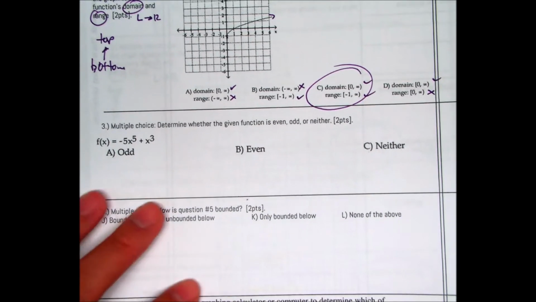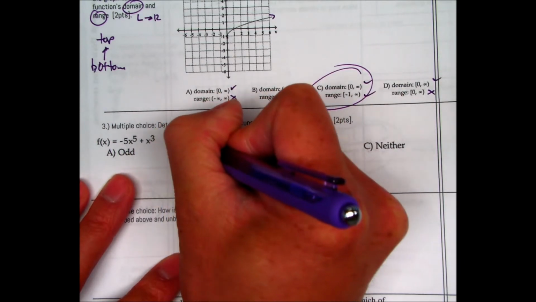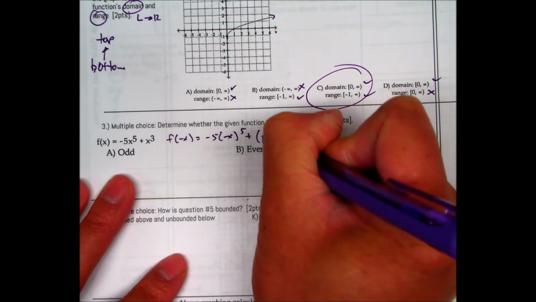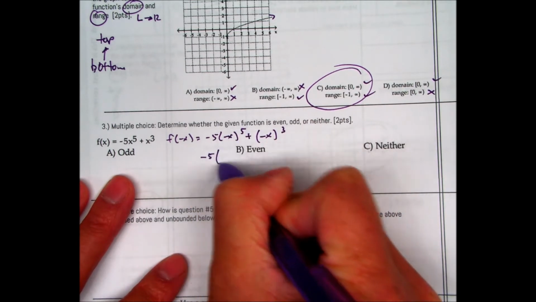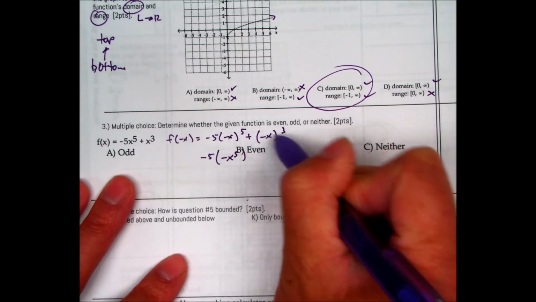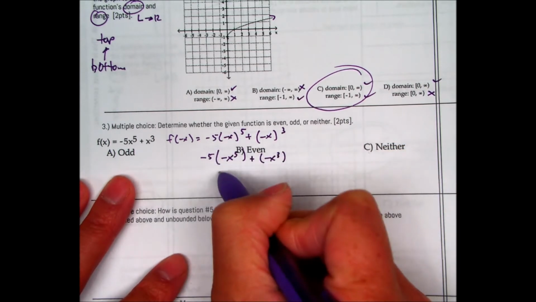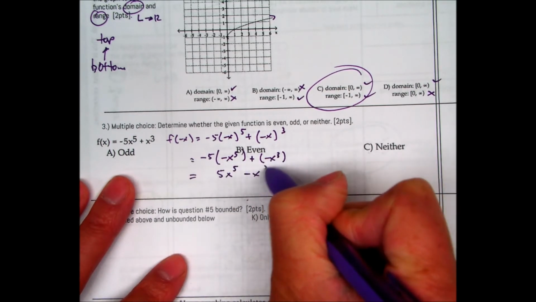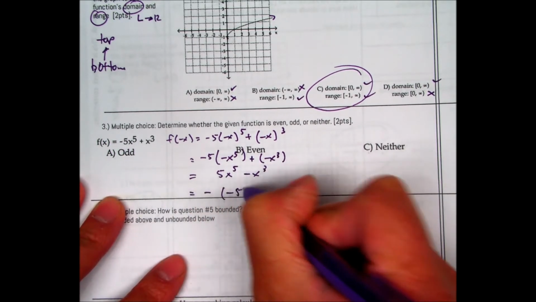Question number 3, determine whether the given function is odd, even, or neither. You can test this algebraically. So every x value you're going to put a -x. -x to the 5th power, this whole thing is just going to represent -x to the 5th power. -x to the 3rd power, you're writing out -x times -x times -x, and that'll be -x to the 3rd power. So when you multiply those, there'll be a positive x to the 5th minus x to the 3rd. I'm going to factor out a -1, so the opposite of a positive number is a negative.